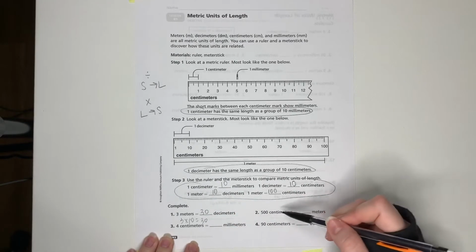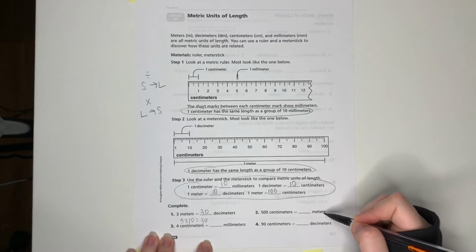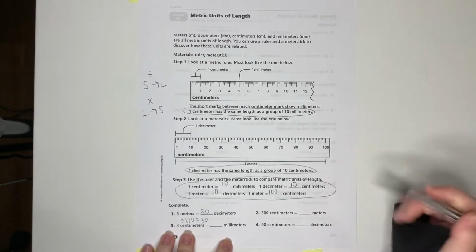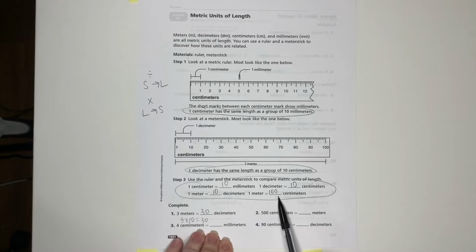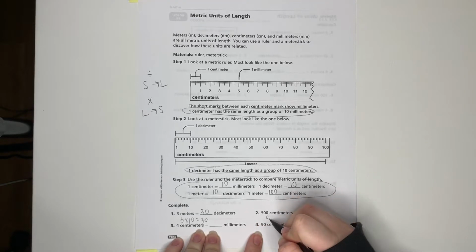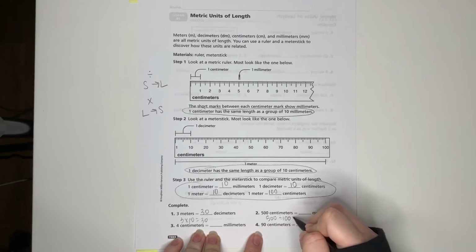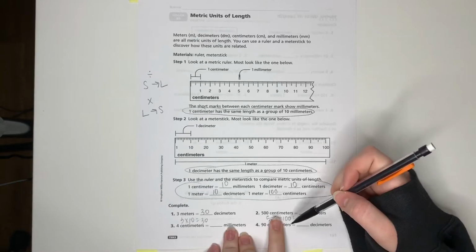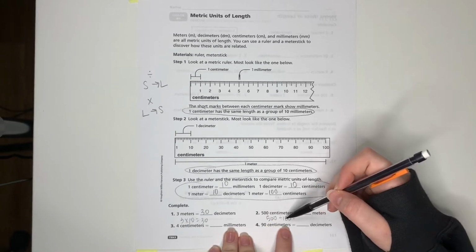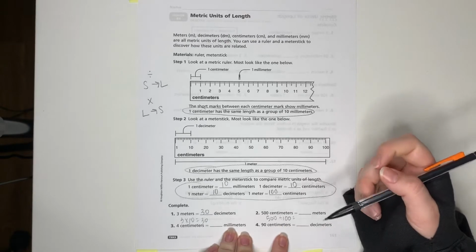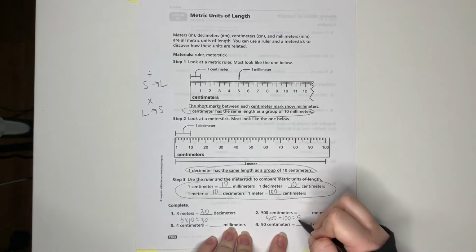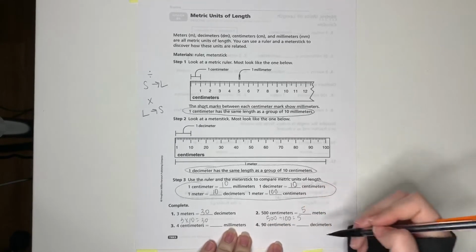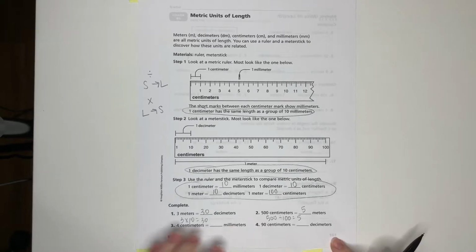Number 2, 500 centimeters equal to meters. Well, we're going from smaller to larger, so we're going to have to divide. And it says 1 meter is equal to 100 centimeters. So we're going to divide 500 by 100. I know we haven't ever divided 3-digit by 3-digit, but if we ignore the zeros right now and we divide 5 by 1, we know that 1 can go into 5 five times. So 500 divided by 100 is 5. So 500 centimeters is equivalent to 5 meters.